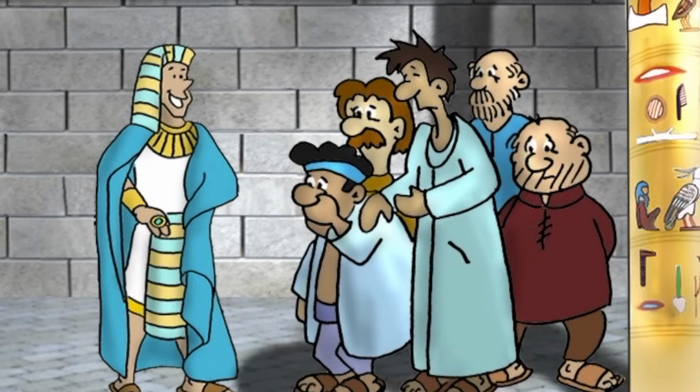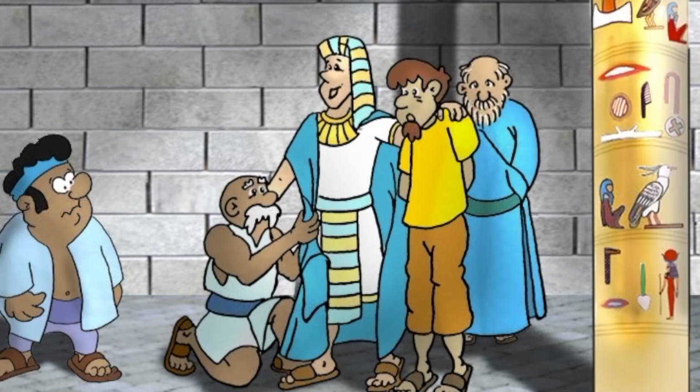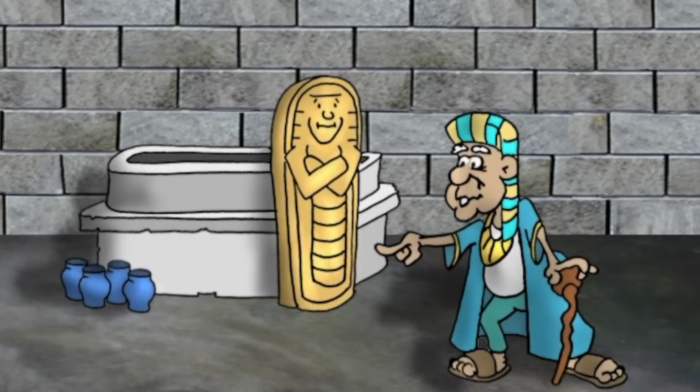Now that Israel was dead, Joseph's brothers feared revenge, and again asked for Joseph's forgiveness. Joseph said, "Am I in the place of God? Fear not. You meant me evil, but God made all these bad things turn out good to save our people."